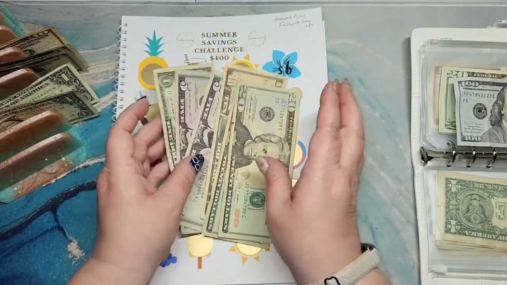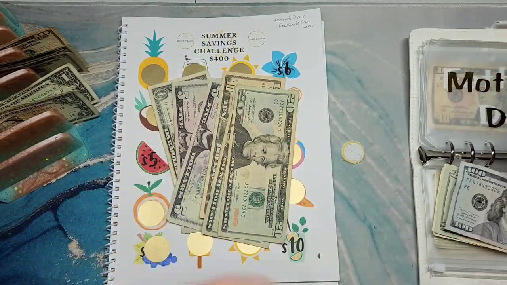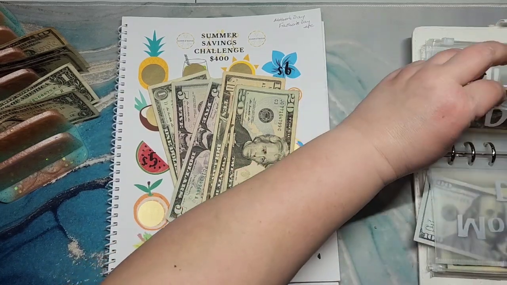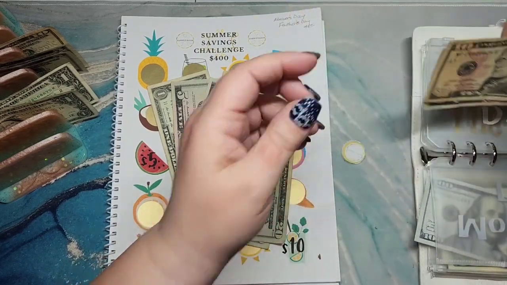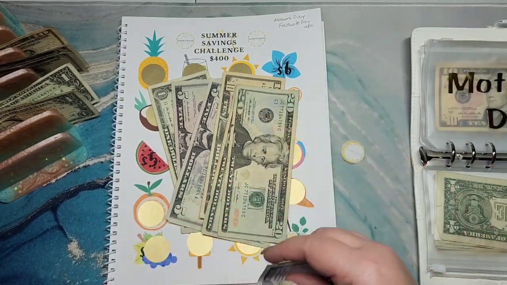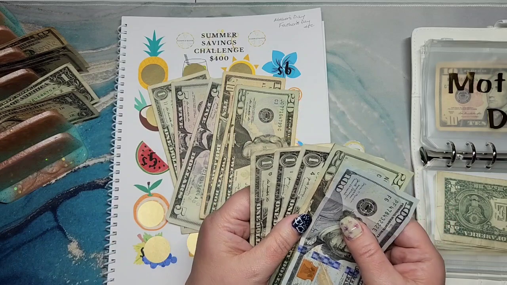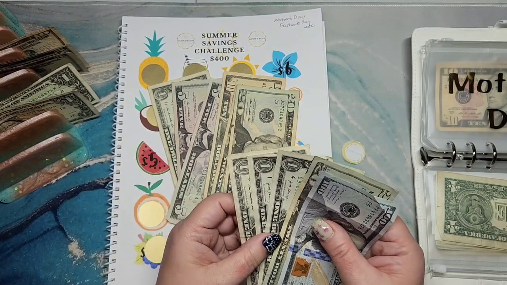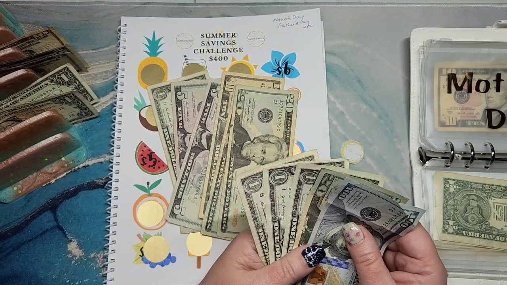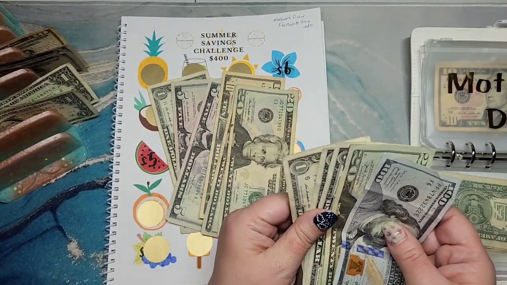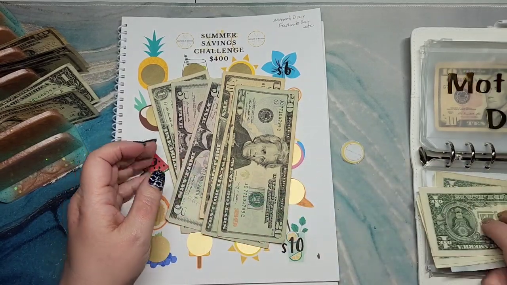Okay, so I think what I may do, and let me see, I don't have very much in Father's Day right now. I currently only have 15 in Father's Day, but we still have a little bit of time, at least 2 paychecks. But let's see, that's 123.